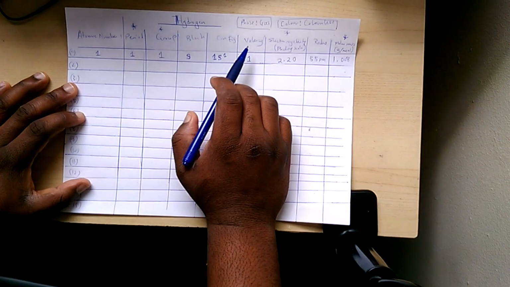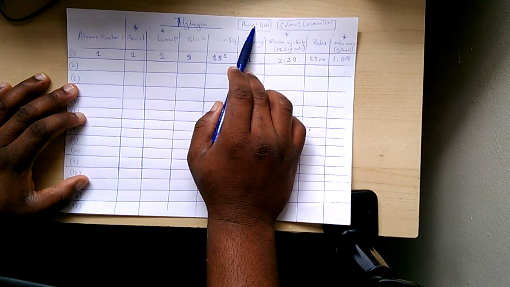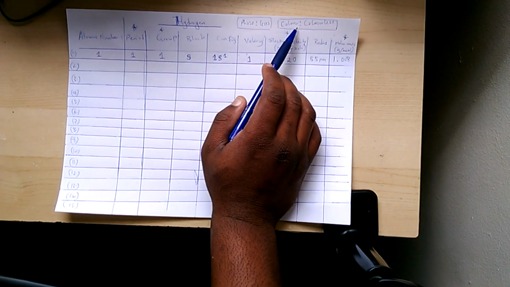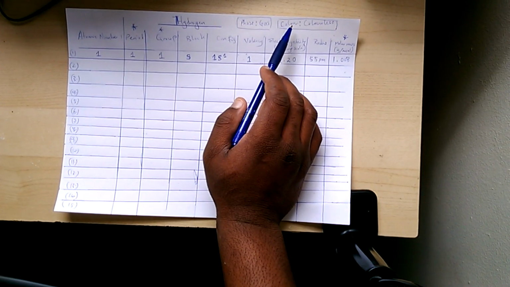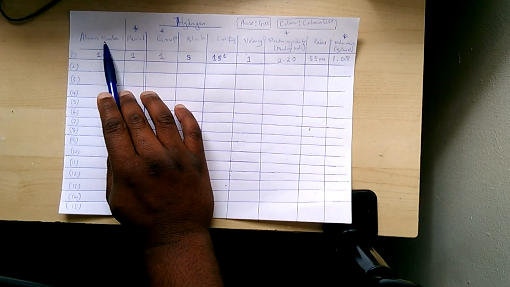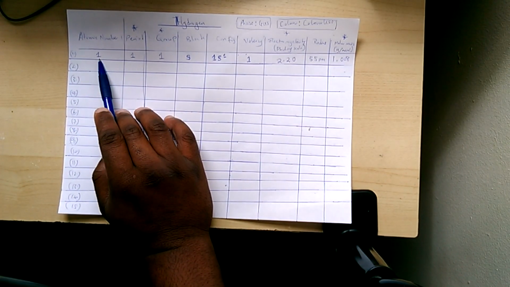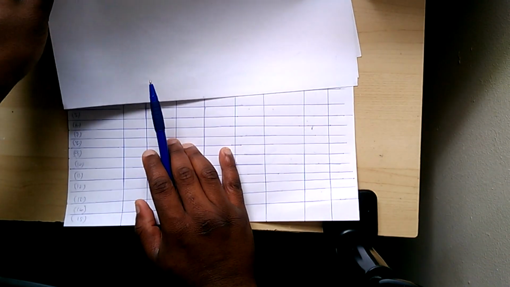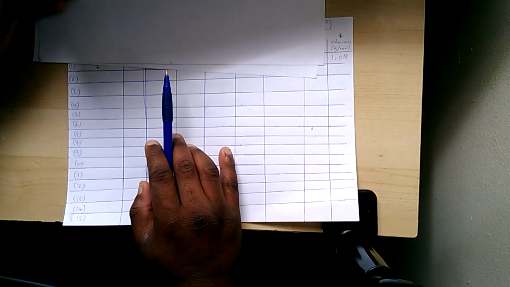First things first, this is the phase. Hydrogen is a gas and it's colorless. I think you all knew that, so I'm not going to dwell on it. Now the first thing, the atomic number. The atomic number is 1.